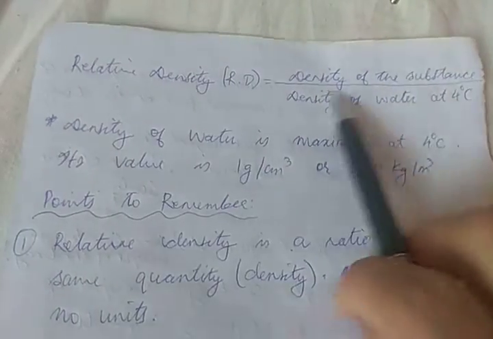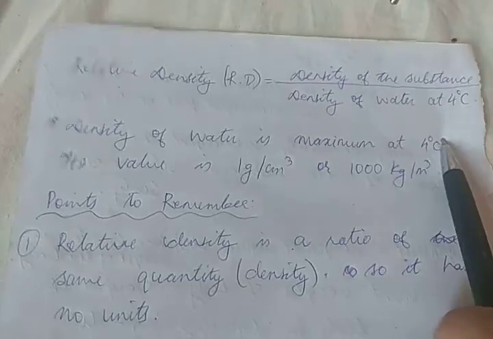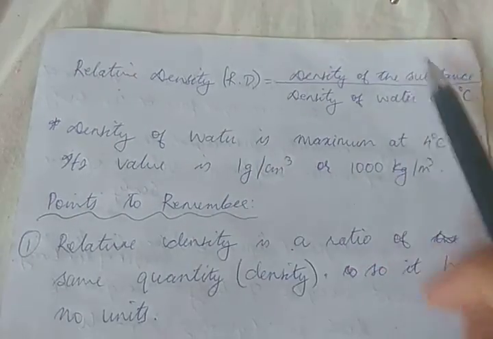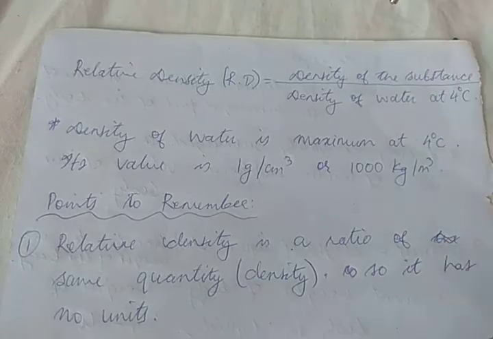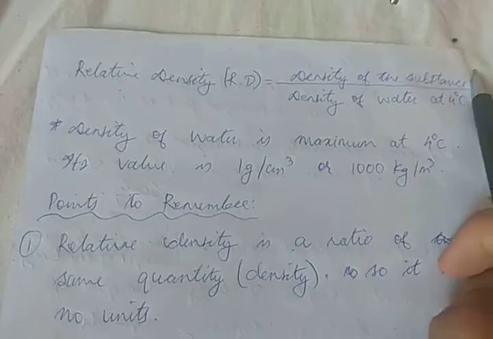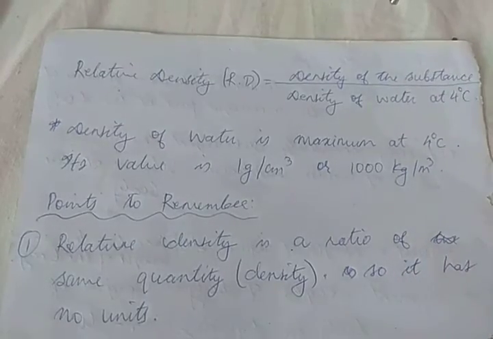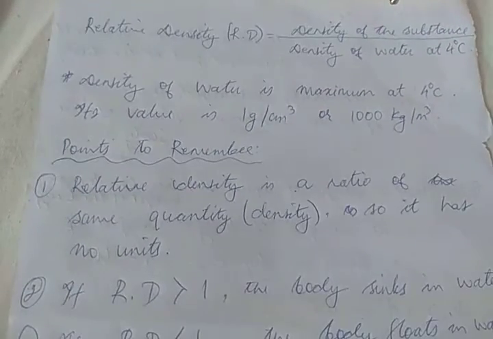So relative density is density of substance divided by density of water at 4 degrees C. If you know this relation, you can simply write the definition of relative density. Relative density is the ratio of density of a substance to the density of water at 4 degrees C. That would be the definition of relative density.